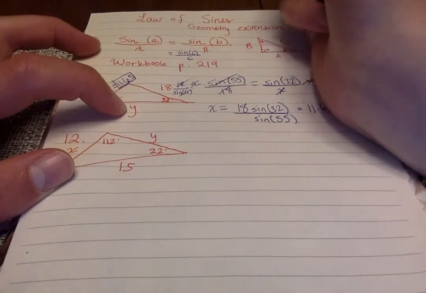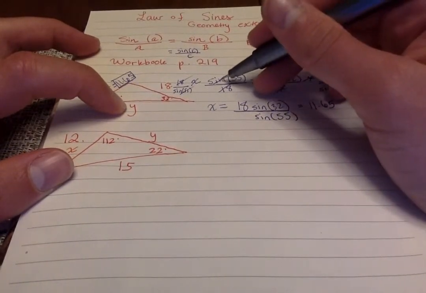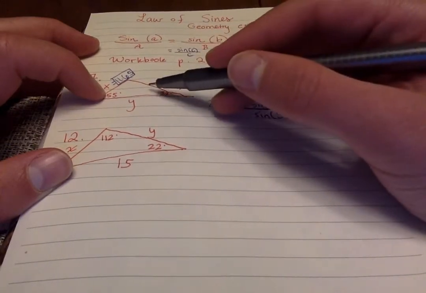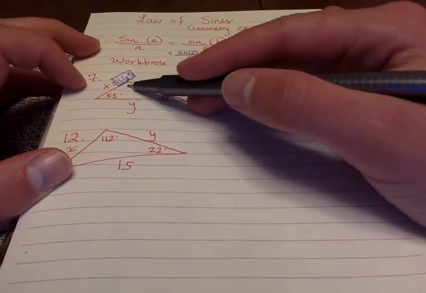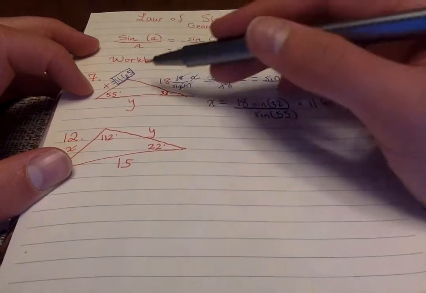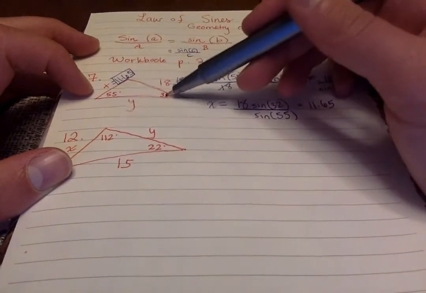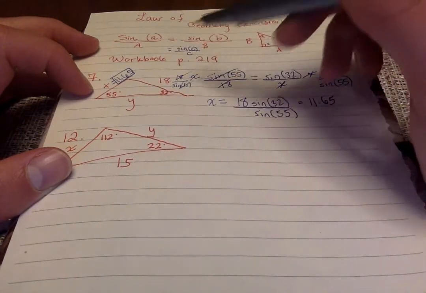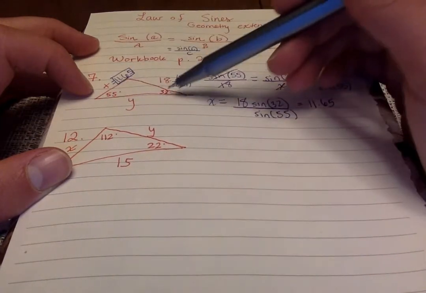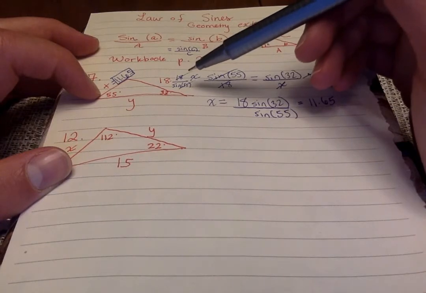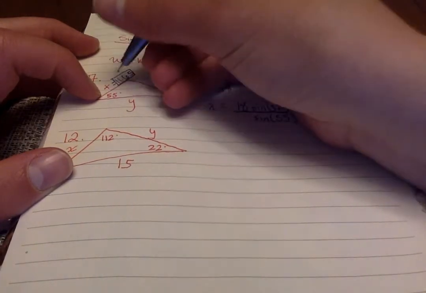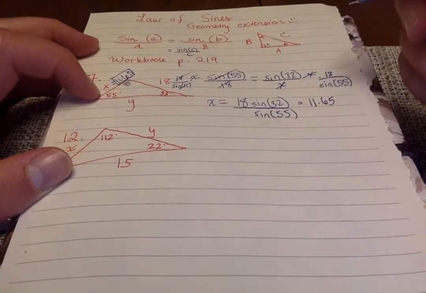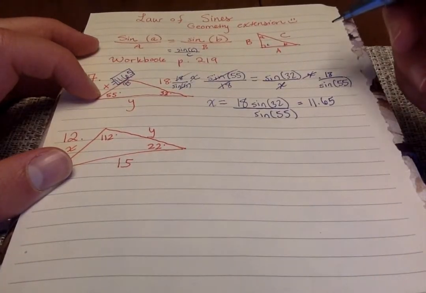Right, now I need to find y. I would say let's use the same sine 55 over 18 because that was what was given. So we'll have sine 55 over 18. Now I need to find this angle, and I don't know what it is. But I know it's a triangle, and I know the two other angles. So we say all angles in a triangle add up to 180. So 55 plus 32 gives me my 87. And then I do 180 minus 87 to get my 93 up here. That goes back to the fact that all angles in a triangle add up to 180 degrees.